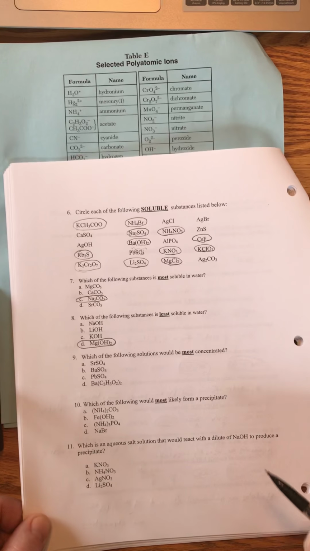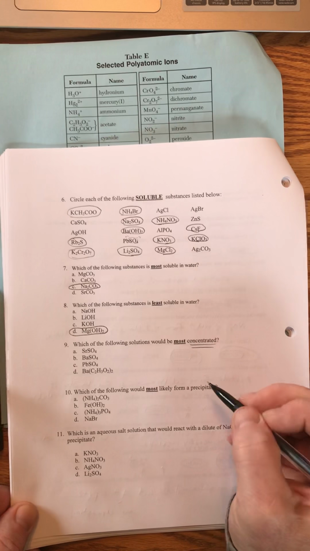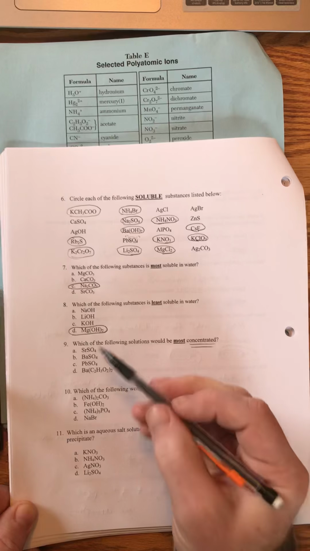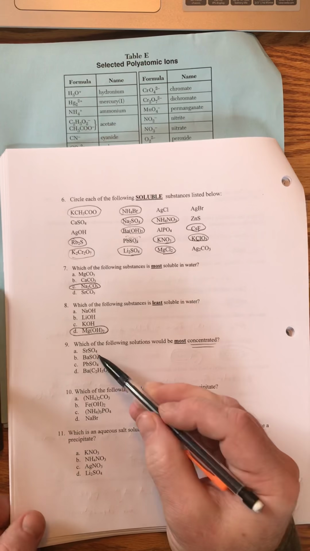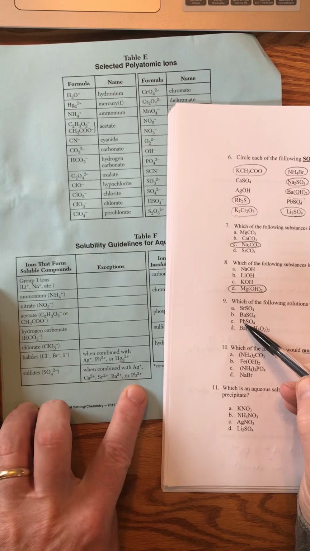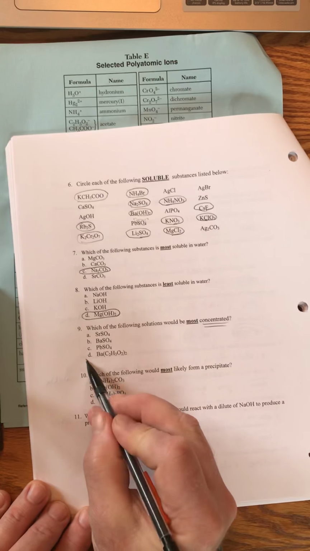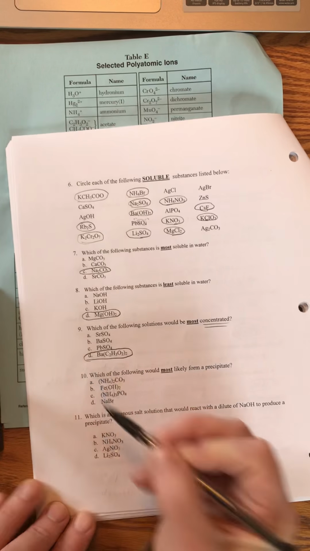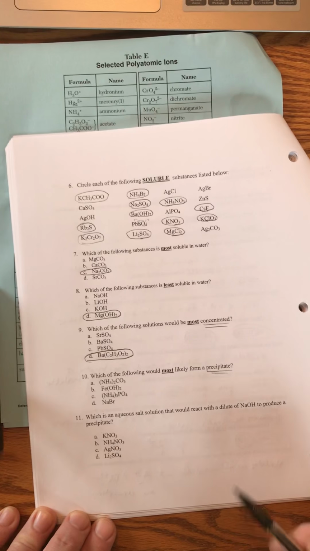Not going to happen. Most concentrated means a lot dissolved. If it's a concentrated solution, you've got a lot of solute in there. So we've got a sulfate, and, well, an acetate sticking out there. Sulfates generally dissolve, but not with strontium, not with barium, not with lead +2. Acetates always dissolve, so you're going to be able to dissolve the most solute there. Bingo.